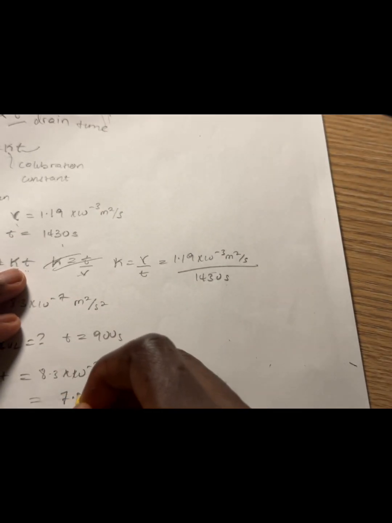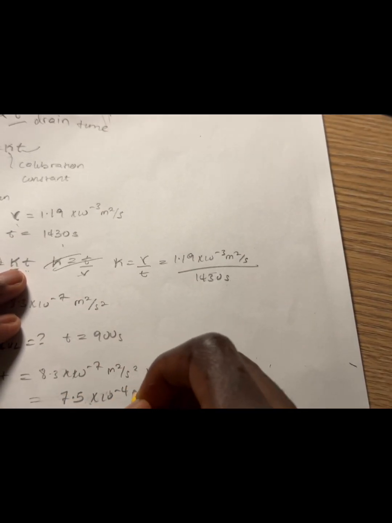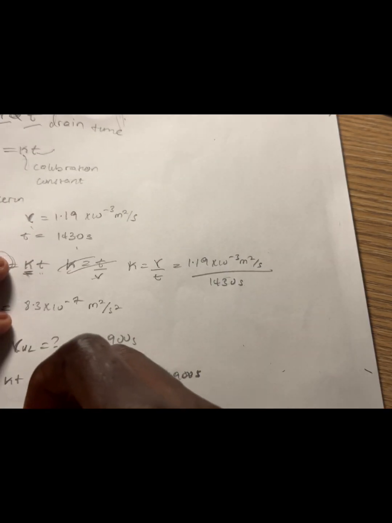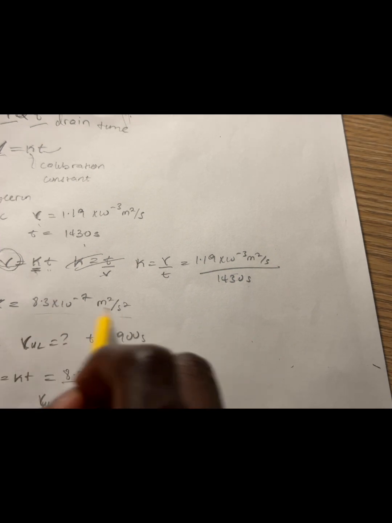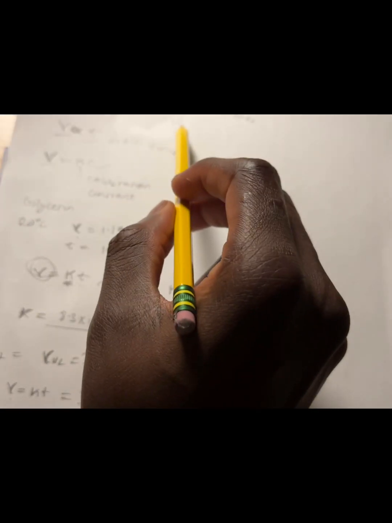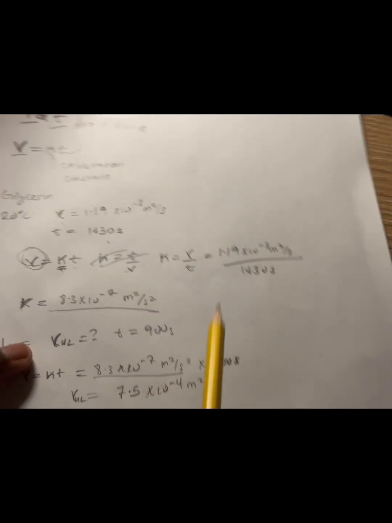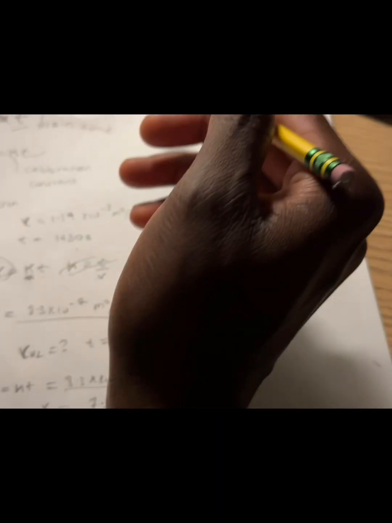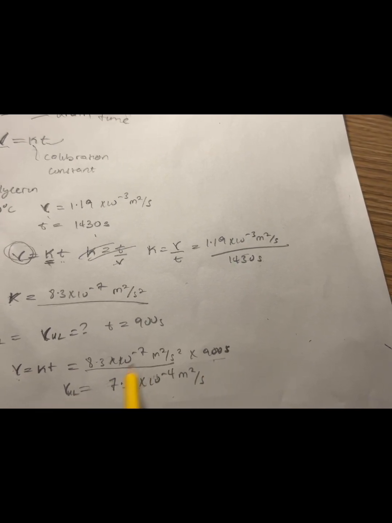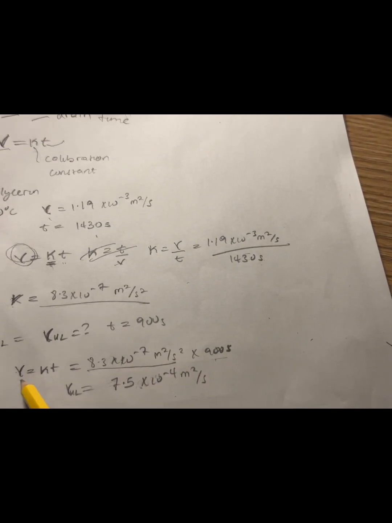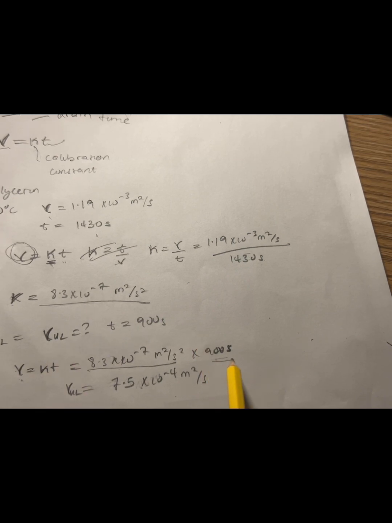Meters squared per second. This multiplication is the constant that we got earlier. So this constant tells us the calibration of the viscometer, and this is the drain time. We did the experiment, we poured the unknown liquid in there, and it took 900 seconds. By multiplying those two, because the kinematic viscosity is directly proportional to the time it takes and we know the constant, we're able to find the kinematic viscosity of the unknown liquid. And then we can use that to find the dynamic viscosity.